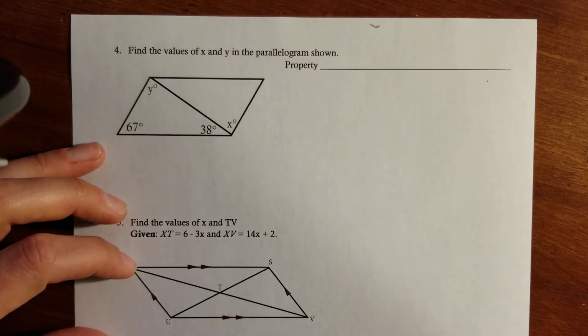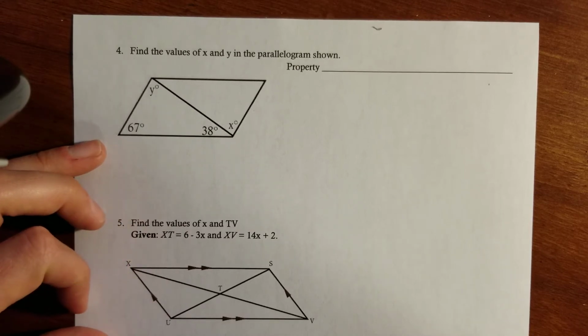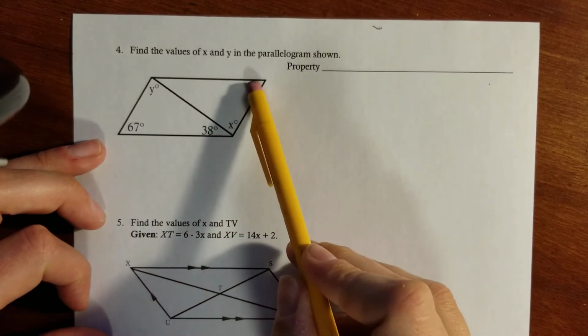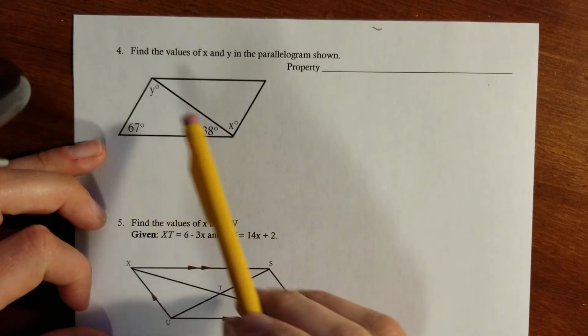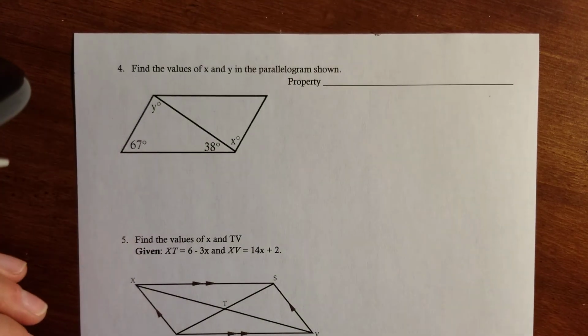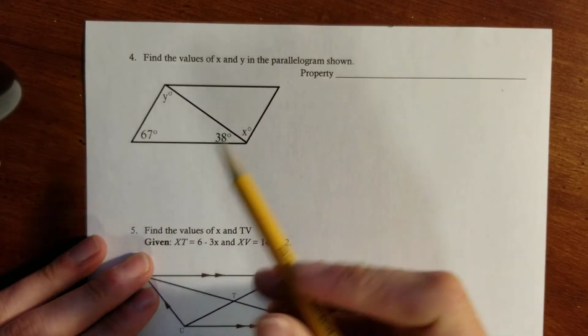Find the value of x and y in the parallelogram shown. Now this one's a little different than any of them we've done because we don't have sides, we don't have both diagonals, and we don't really have full angles, so we're going to have to do a little thinking on this one. All right, so we have a couple options here.